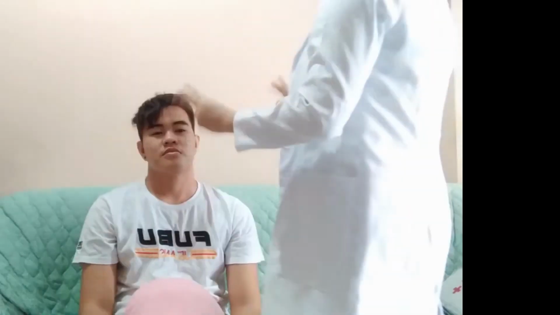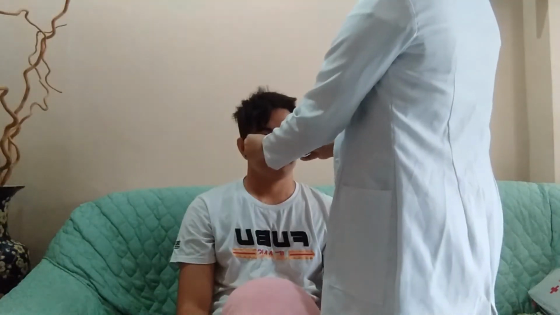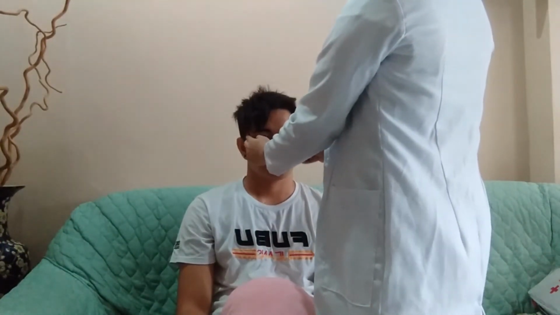Now remove the gloves and perform hand hygiene. Next is to find the temporal artery and palpate it bilaterally. So his are about 2 plus.